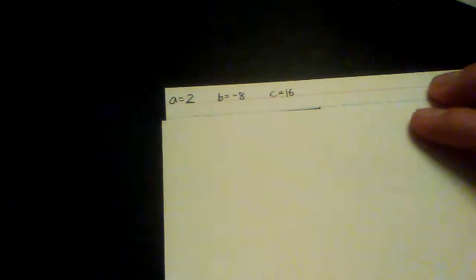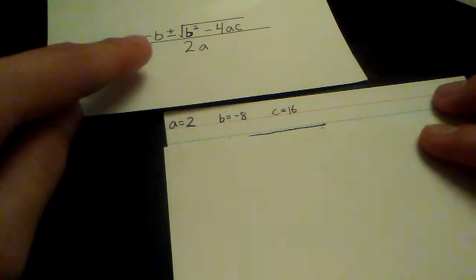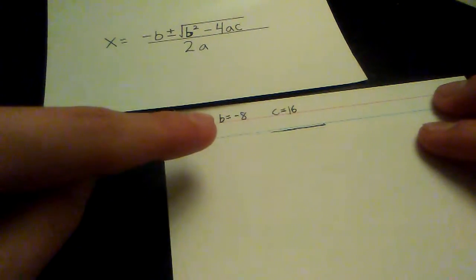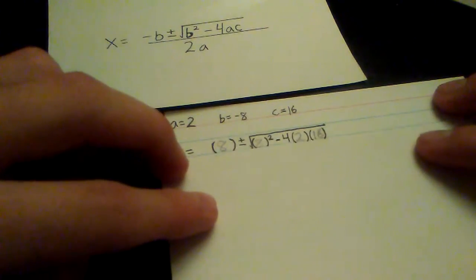Now that we know what a, b, and c are, we are going to do it this way. By using that quadratic formula, x equals negative b. Since the b is already a negative 8, that's going to be a double negative, so that would make it a positive 8.